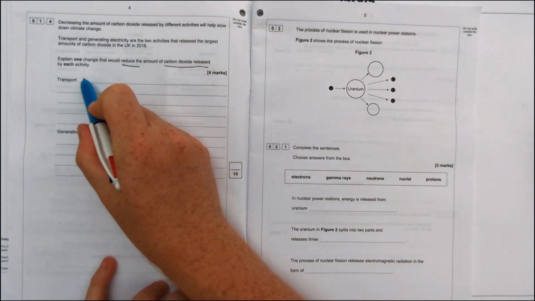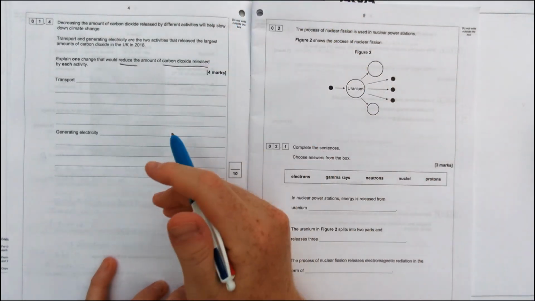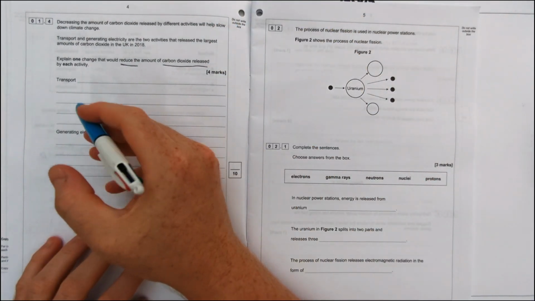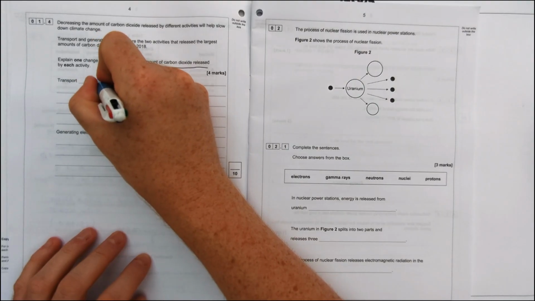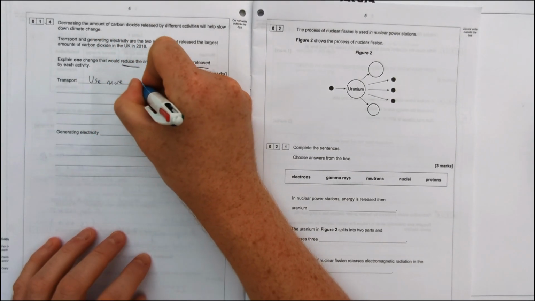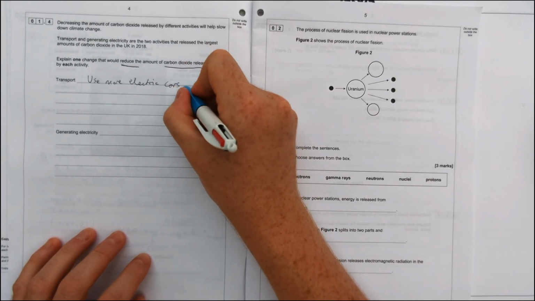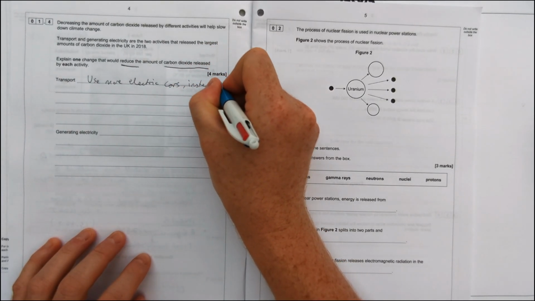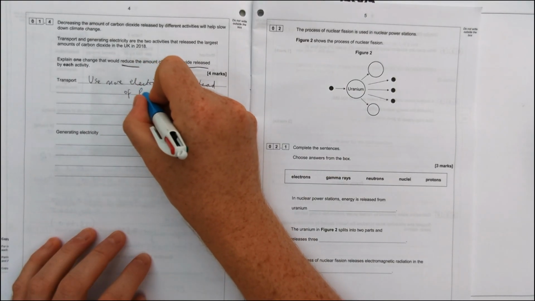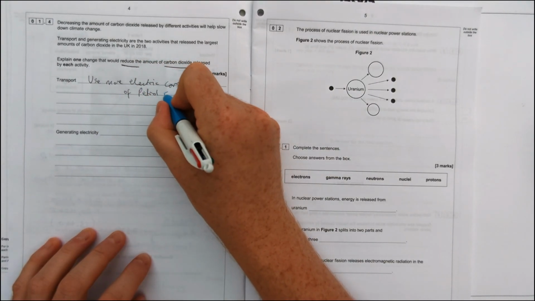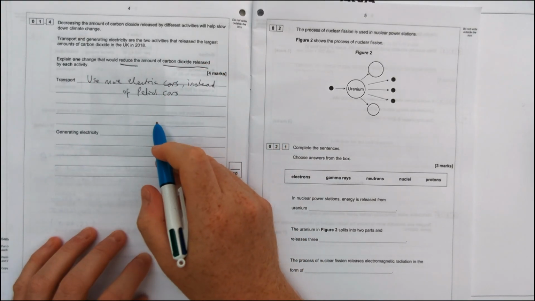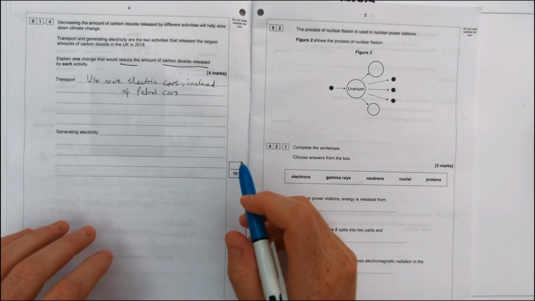So we've got to explain it. So we've just got to say one change, then we've got to explain it fully. So transport, I'd say, is the easier one. So we say use more electric cars instead of... we can't just say use more electric cars. We've got to say what we're doing instead. We've got to say instead of using petrol cars or cars that use fossil fuels. So to explain that, how do we go about explaining this one?